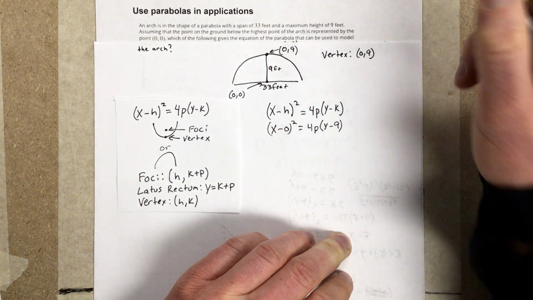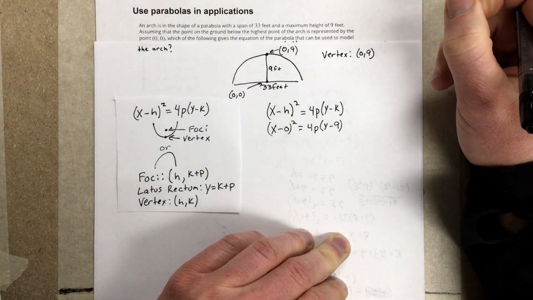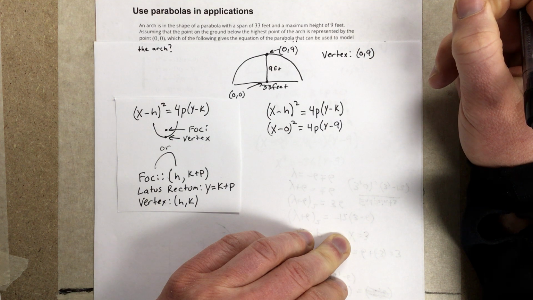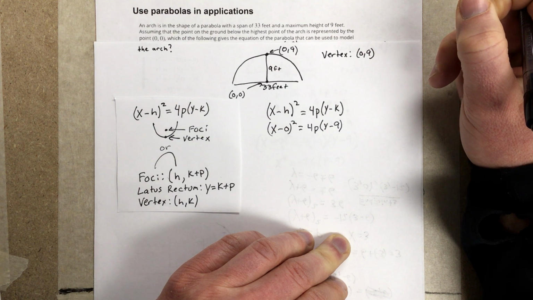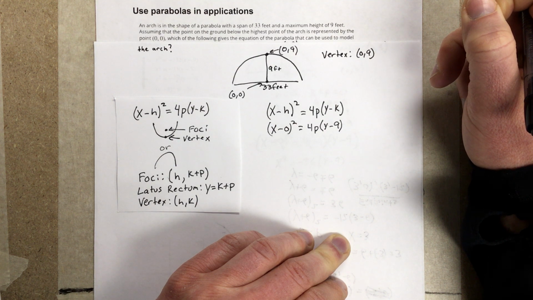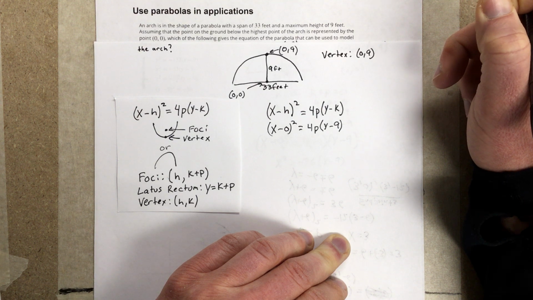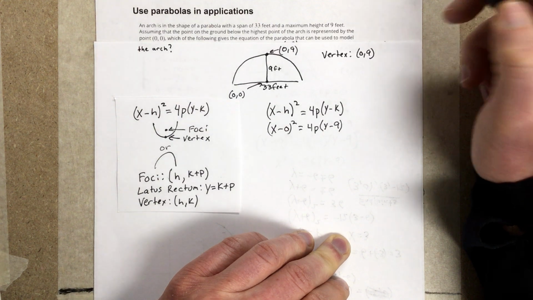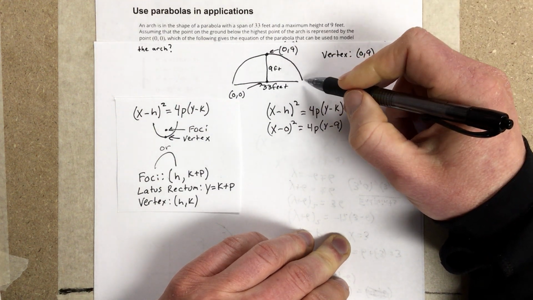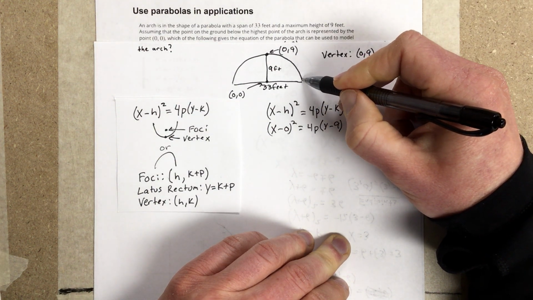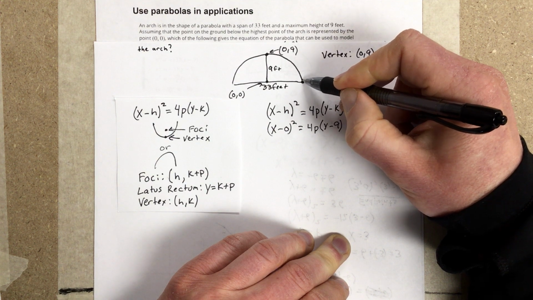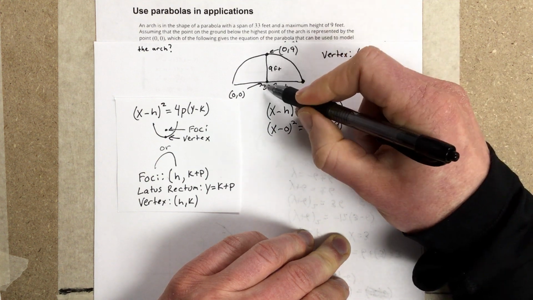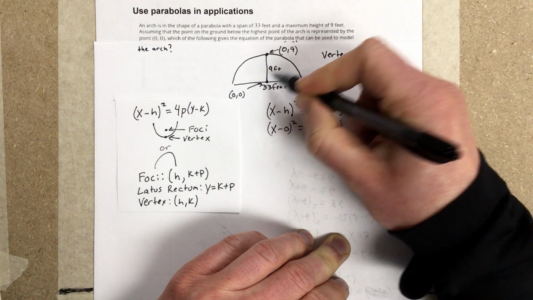Let's see. This point out here: if I basically divide 33 in half, I could get this distance from here to here.